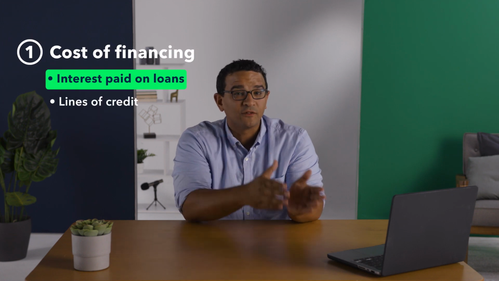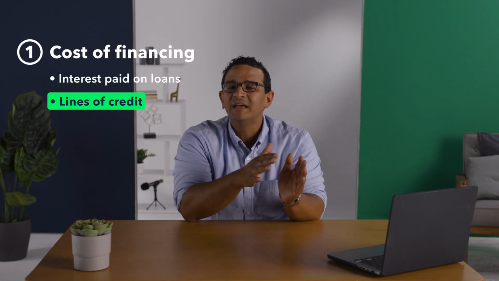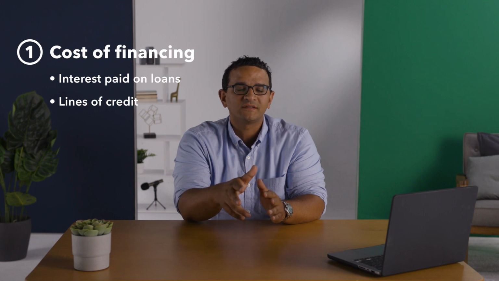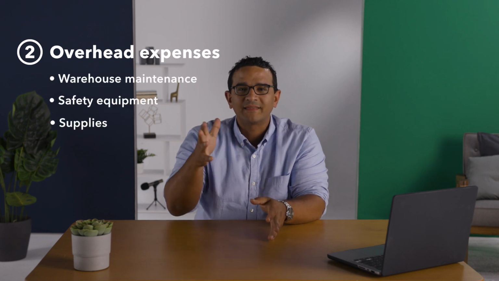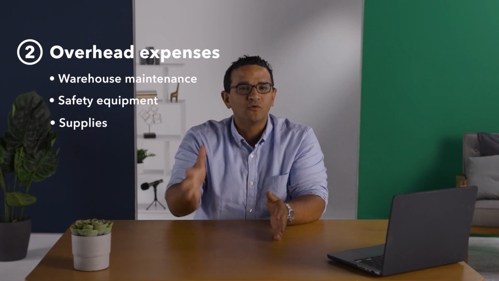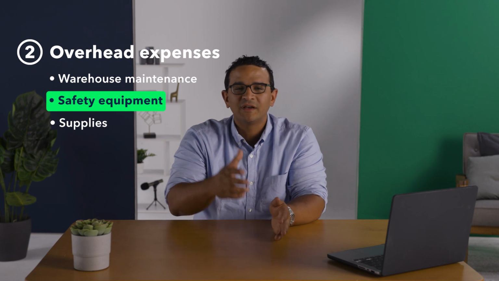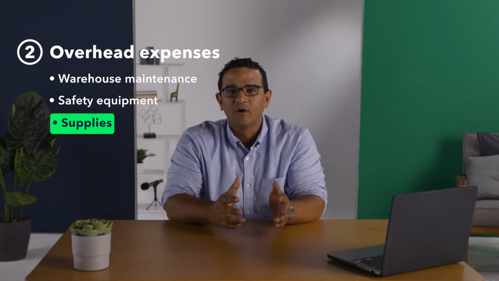With carrying costs, we typically take a look at the cost of financing, such as interest paid on loans or lines of credit used to fund your inventory purchases. It's not a surprise that inventory tends to be one of the most capital-intensive investments for a business. We also take a look at overhead expenses indirectly related to inventory, like the cost of maintaining a warehouse, racks, safety expenditures, warehouse supplies, and so on.